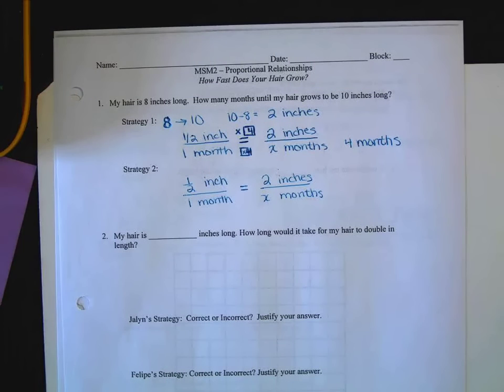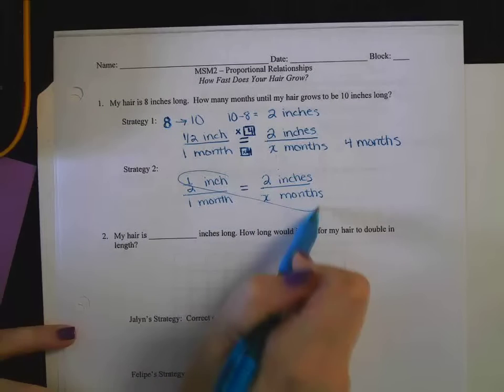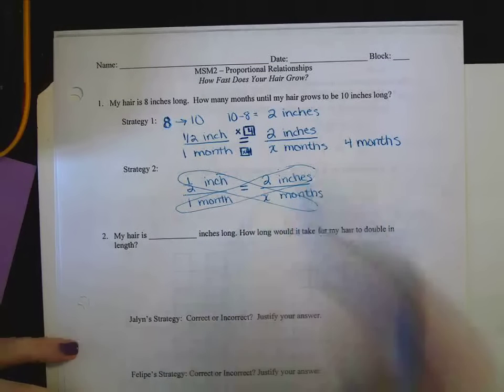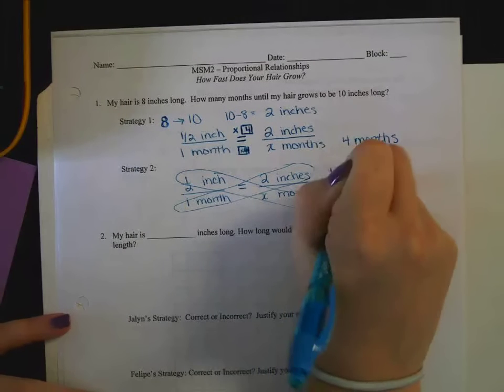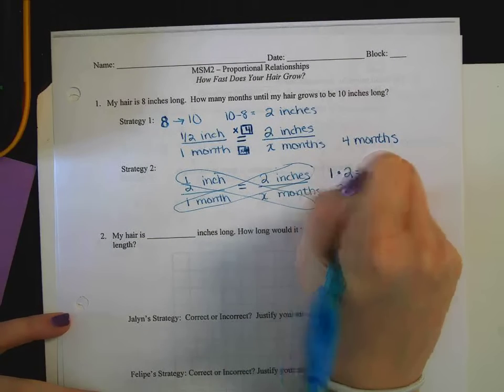With proportions, the cross products are going to be equal. That means a 1/2 inch times X is going to be equal to 1 times 2. What's 1 times 2? 1 times 2 is 2.